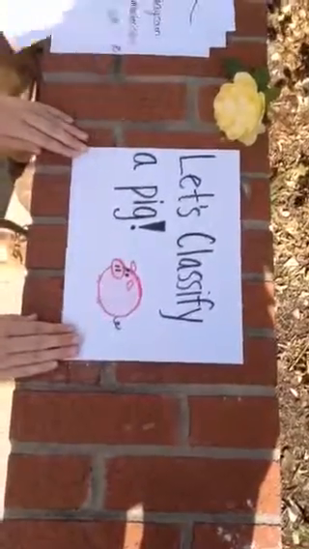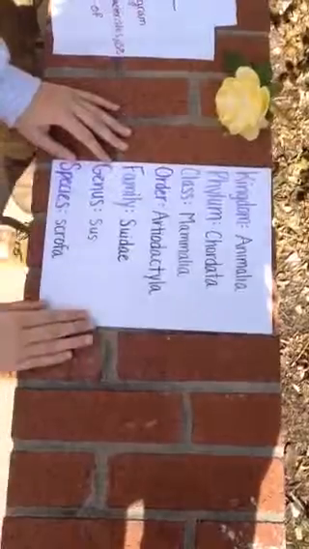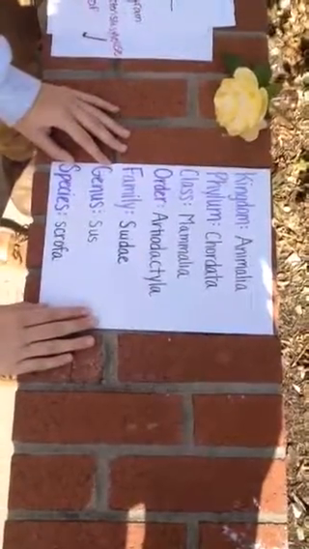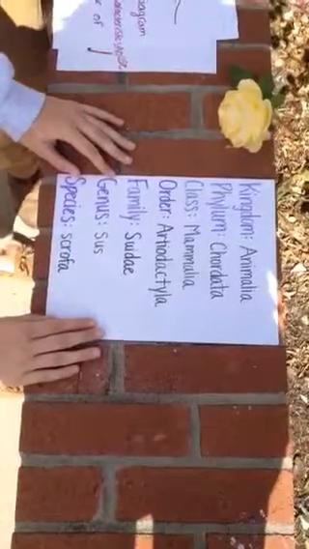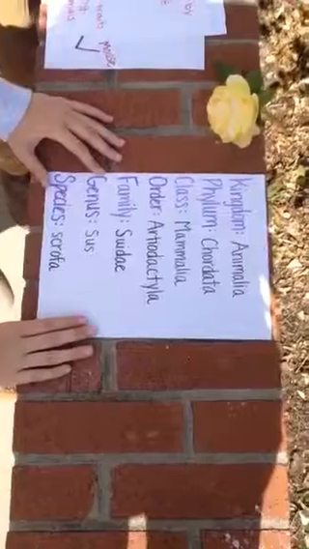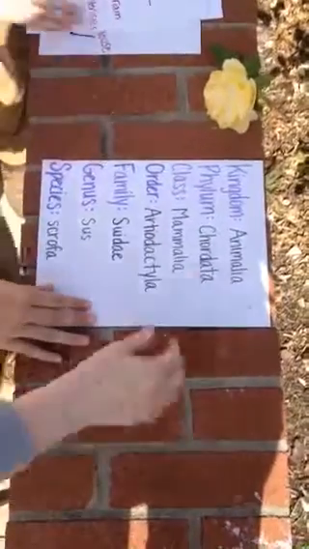Let's try to classify a pig. The kingdom of a pig is Animalia, the phylum is Chordata, the class is Mammalia, the order is Artiodactyla, the family is Suidae, the genus is Sus, and the species is Scrofa.